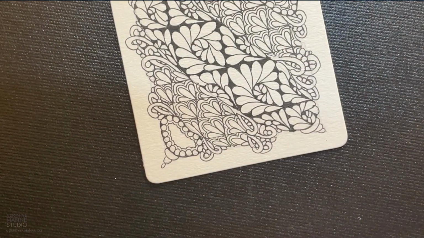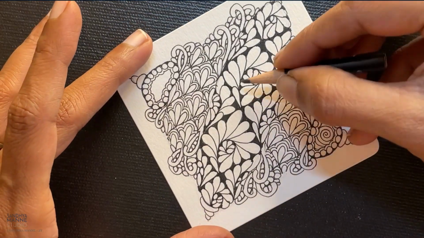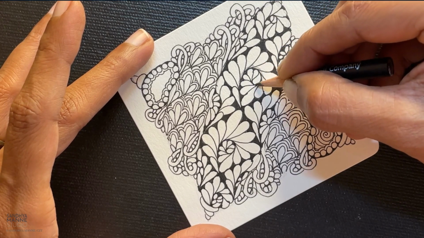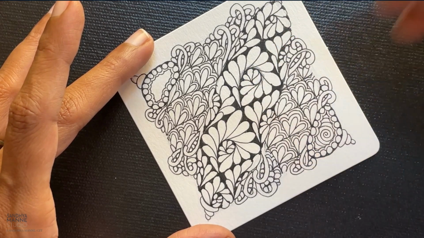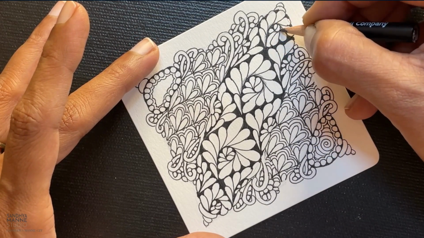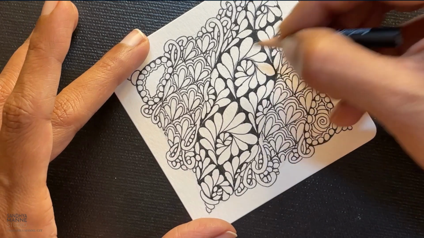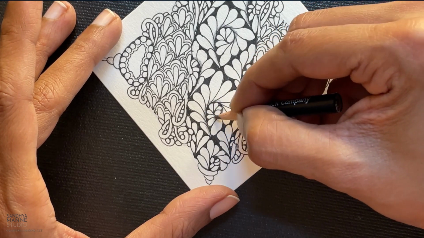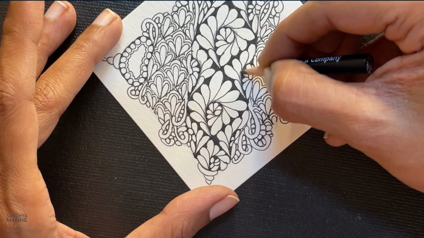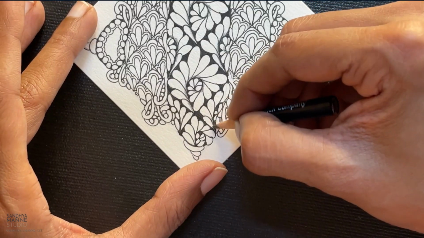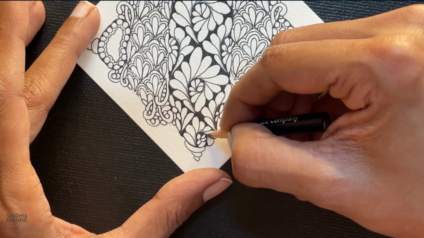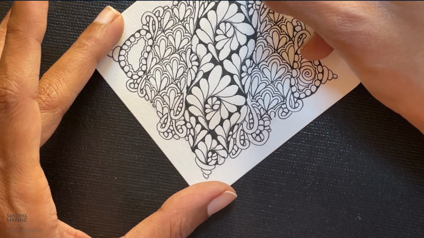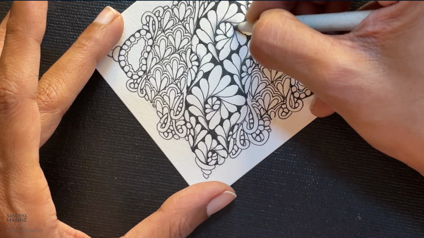Now let's get to shading. So shading goes like this. We're going to go around this initial loop line that we created. So we're just going to go around that like that. Okay, so very gently, we're not doing too much shading here. Just want to give that depth.